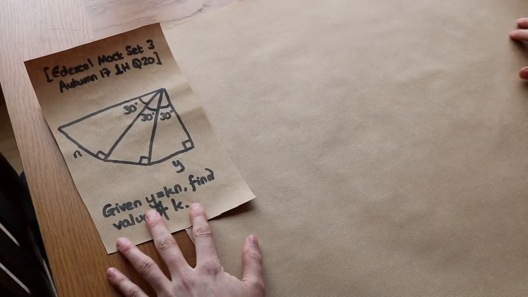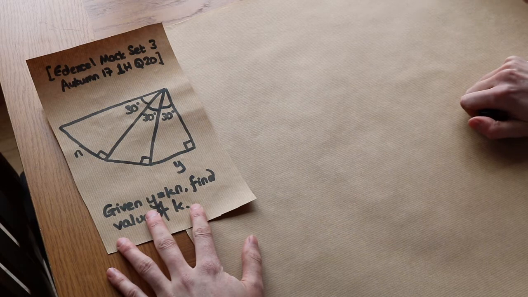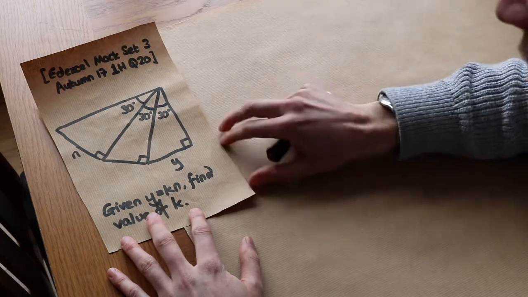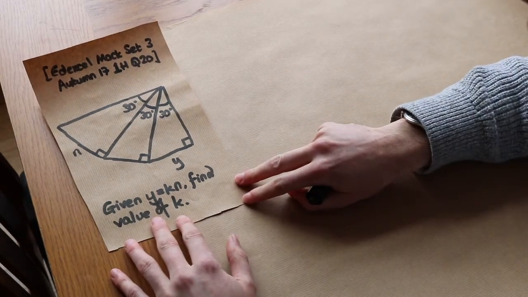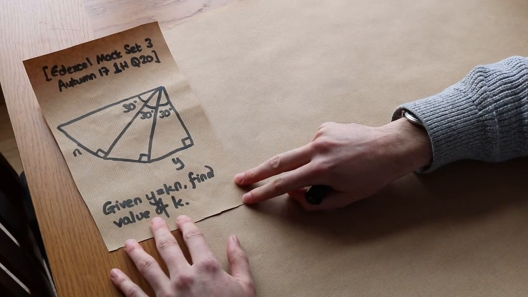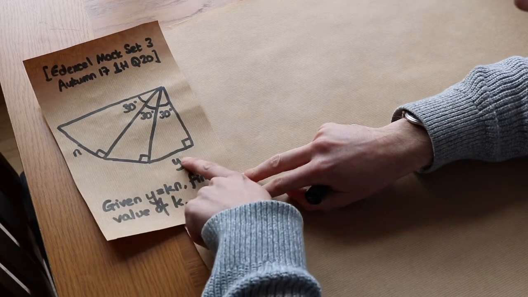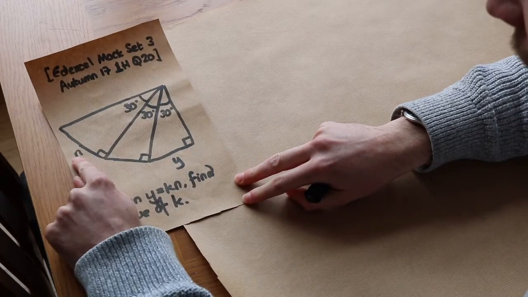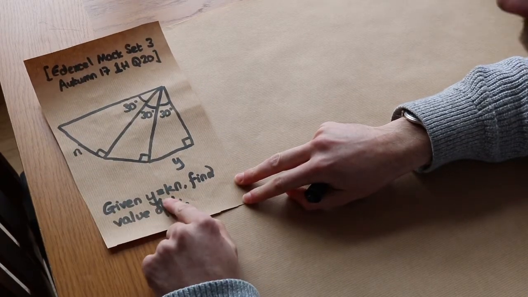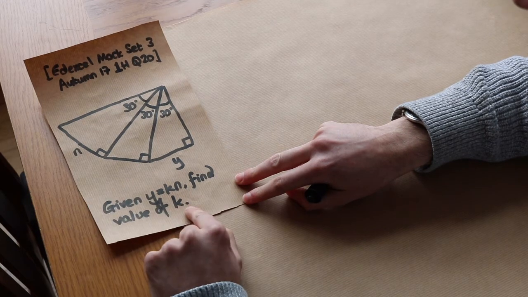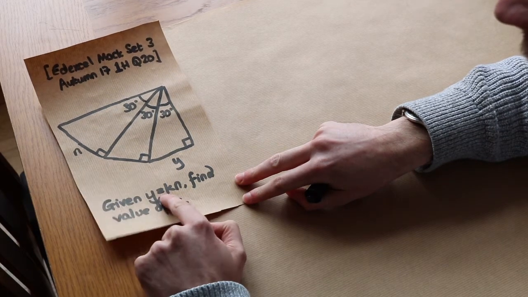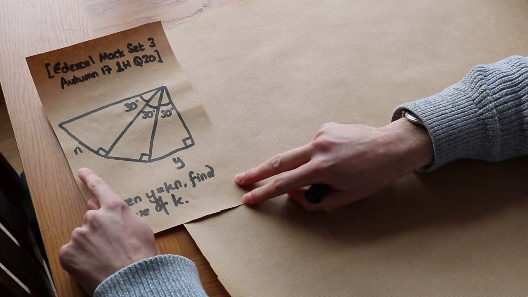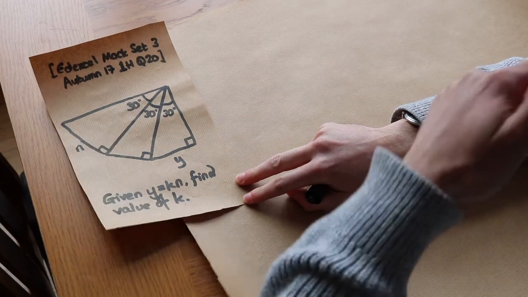Now, to finish off with, I want to look at this particularly hard problem from an Edexcel mock. And I know many of my students struggle with this one. We've got this construction where we've got 3 right-angled triangles joined together. And we've got this side here, y, on this triangle with a 30-degree angle in it. And we've got this n over here. And it says that given that y equals kn, find the value of k. Now, what effectively that's saying is, y is k times n. So we want to find how many times bigger y is than the n over here.